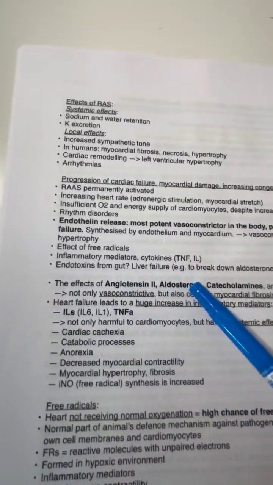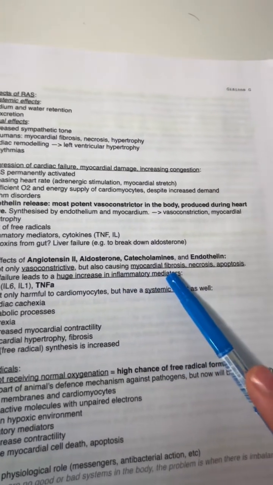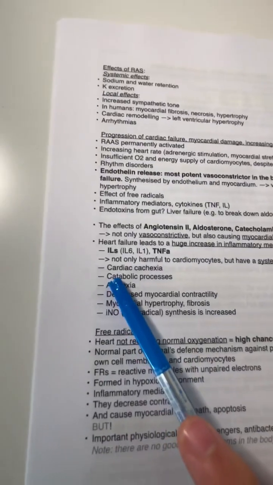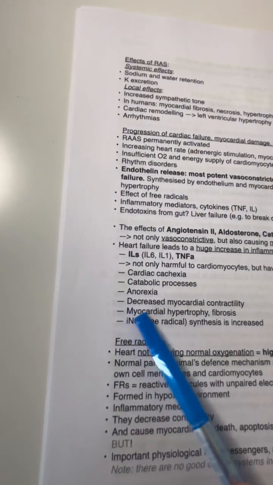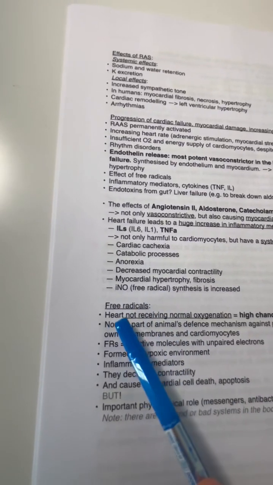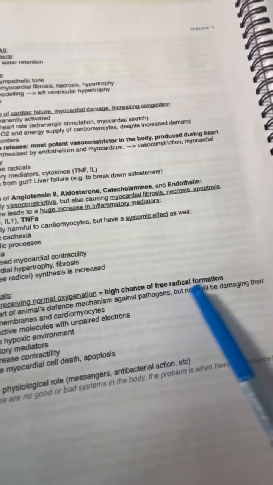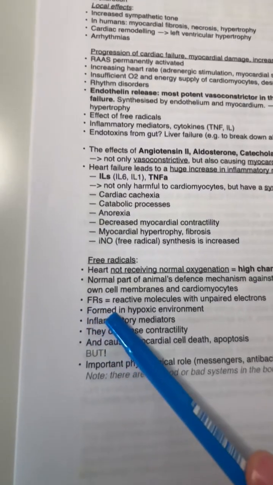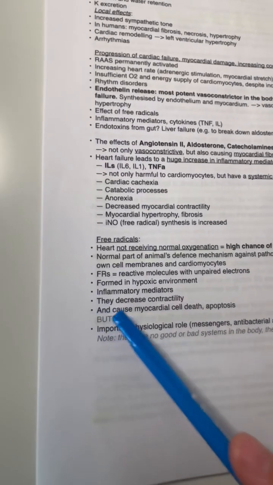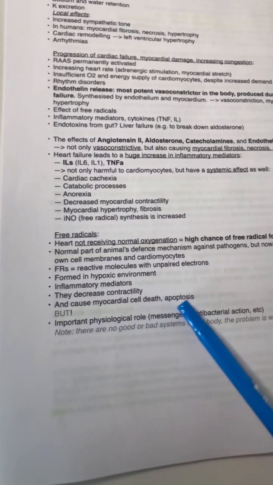Angiotensin 2 and aldosterone not only have a vasoconstrictive effect, but they can cause myocardial fibrosis, which leads to a huge inflammatory response. This can cause cardiac cachexia, decreased myocardial contractility, and the release of free radicals. When the heart is not receiving normal oxygenation, there's a high chance of free radical formation. Free radicals are reactive molecules with unpaired electrons. They further decrease the contractility of the heart, and they can cause cell death and apoptosis.